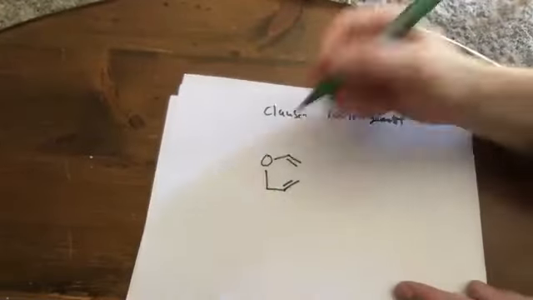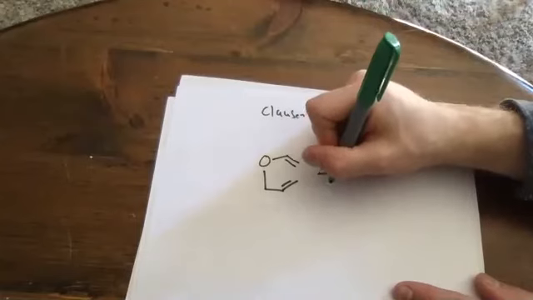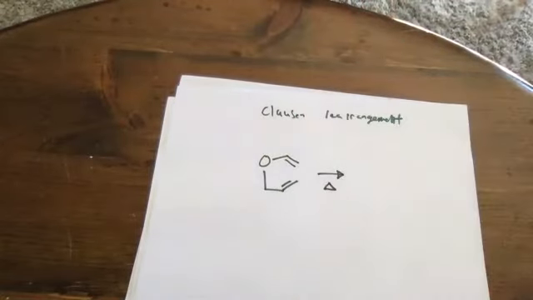This is going to be almost the exact same concept. We're just going to throw an oxygen here. Carbonyls are more stable than just double bonds. And because of that, a carbonyl can drive this reaction forward.